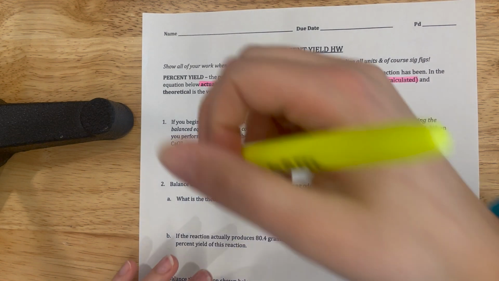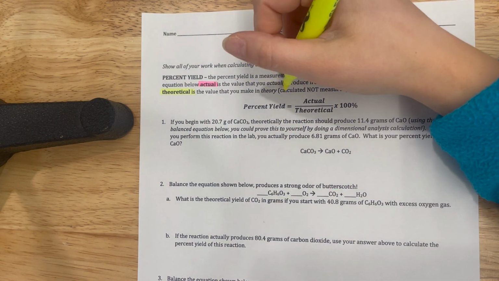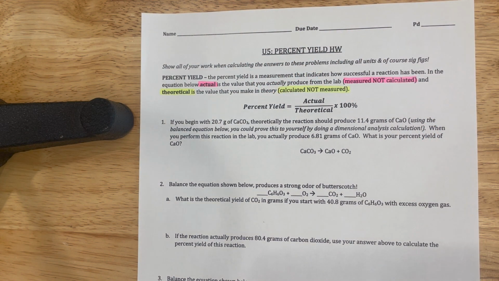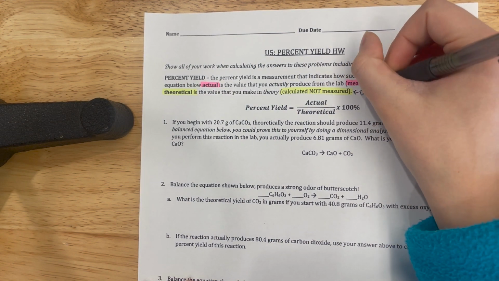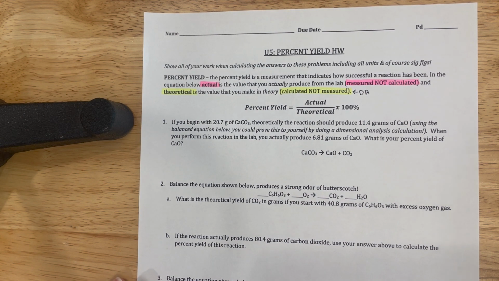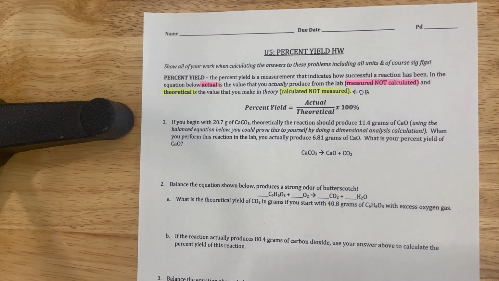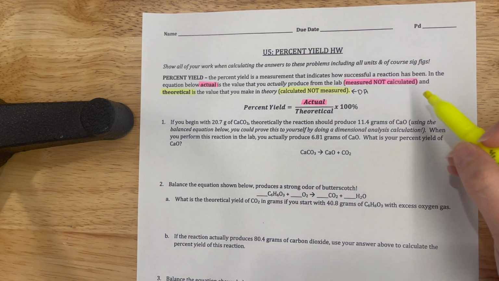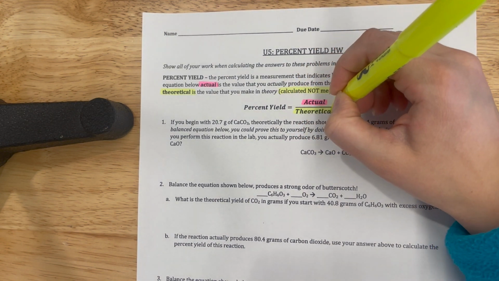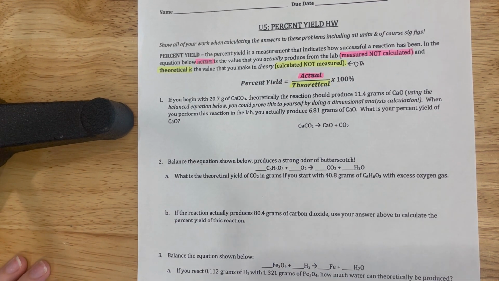And theoretical is the value that you make up in theory. This is calculated and not measured. So when we say calculated, that means dimensional analysis, right? How much do we think we're going to make? So then we actually look at the equation that we're given. It says that percent yield is our actual, so how much we actually find in the lab, not calculated but measured, divided by our theoretical, which we do calculate, times 100%. Pretty simple, right? So let's go ahead and look at a problem, and we're going to do number 1 together.